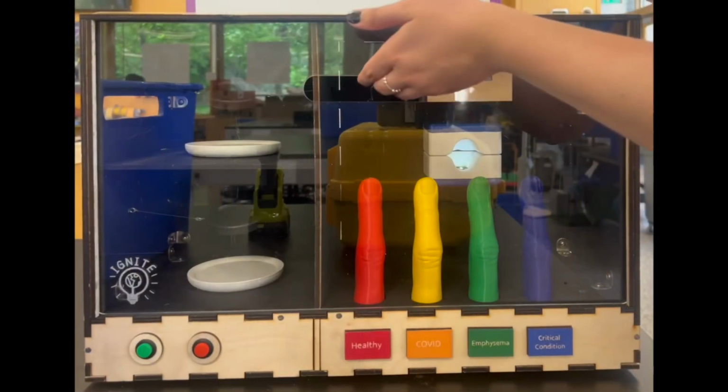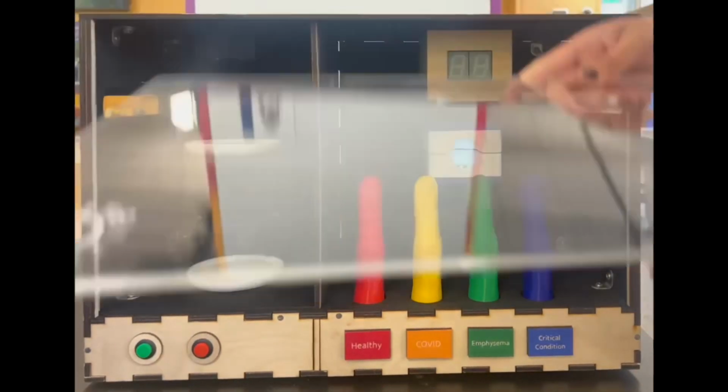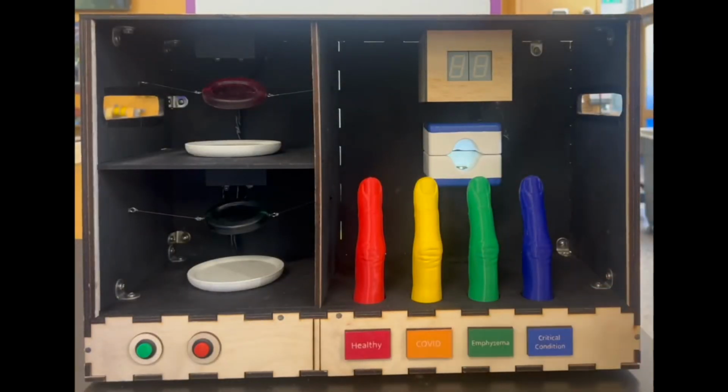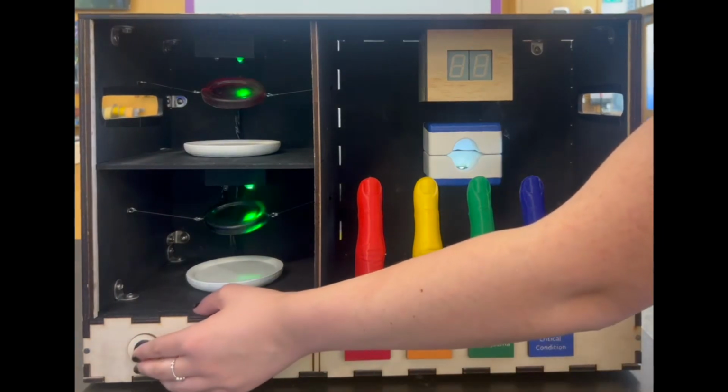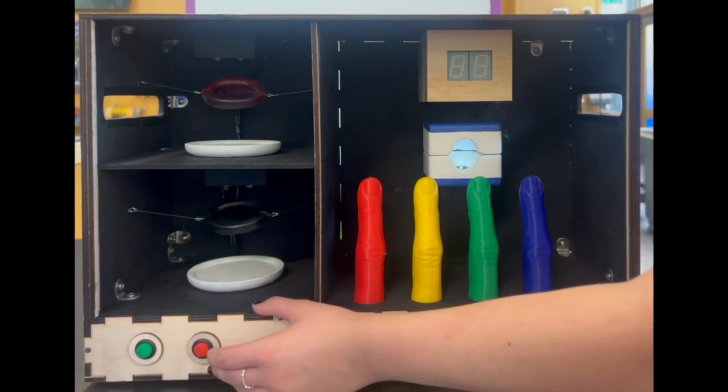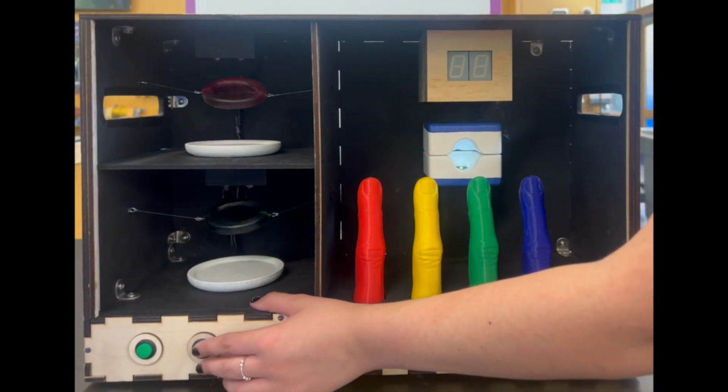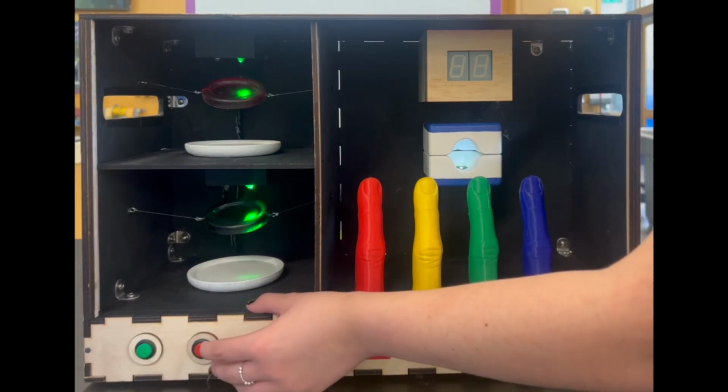Our design is divided into 2 educational models. The first one here to the left utilizes LEDs in complementary colors to demonstrate how lights are used to read blood oxygen. The red and green cells represent oxygenated and deoxygenated blood respectively.